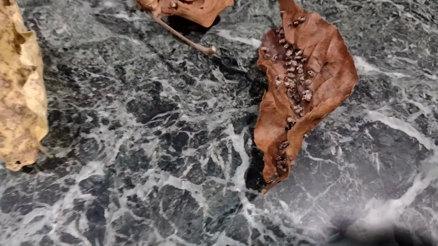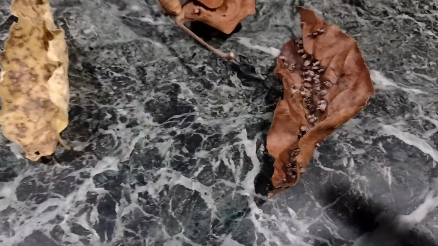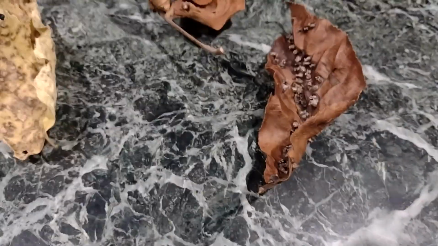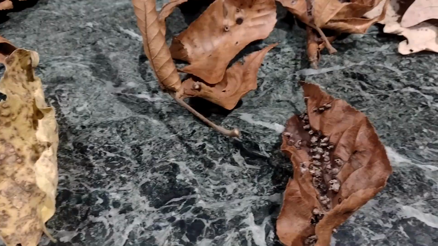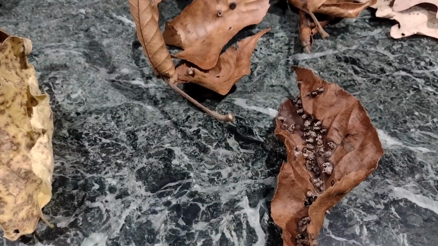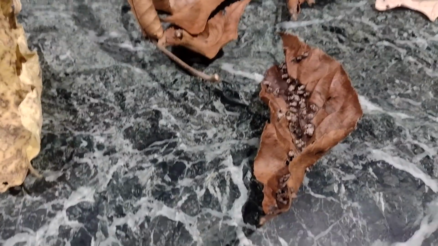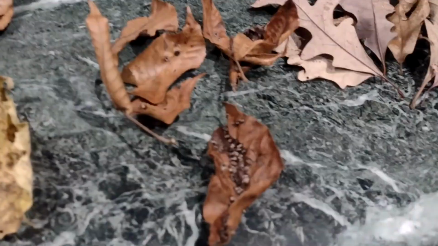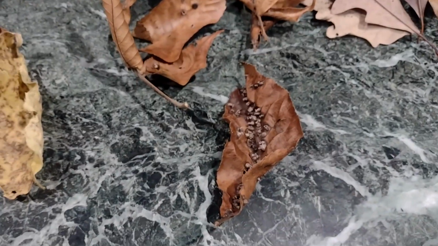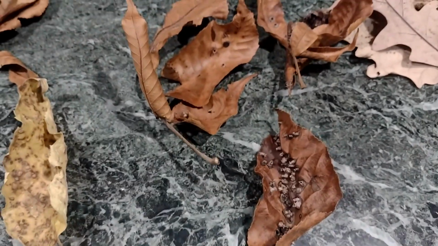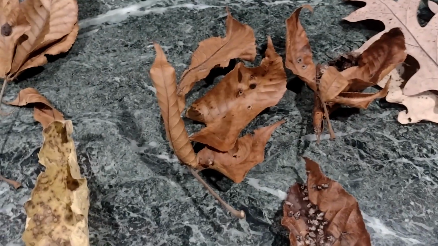The interesting thing about this is that this description seems a lot like a type of midge that lives on beech trees called Mikiola fagi. It's a type of midge that has a host on beech trees from Europe and Asia. We don't really have those here in North America. So I don't know what this is.